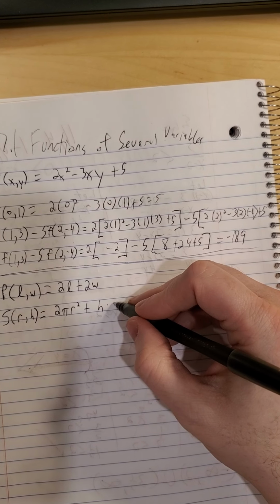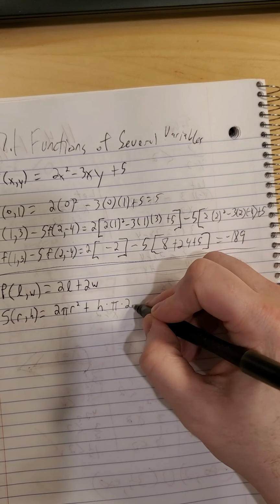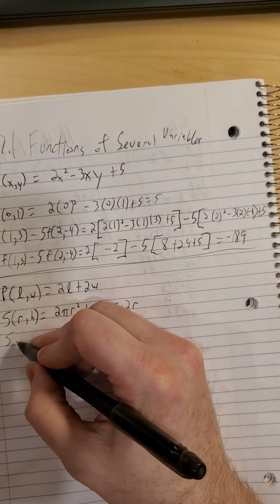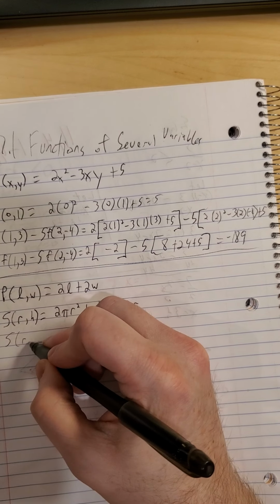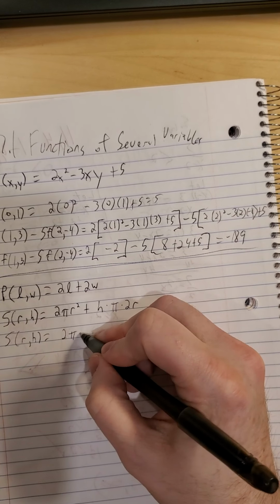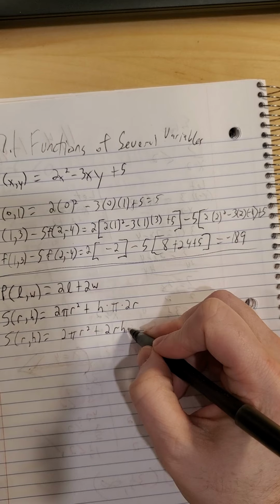Circumference of a circle is pi times diameter, or pi times twice the radius. So a little cleanup on that one. Surface area with respect to radius and height of a right circular cylinder, 2 pi r squared plus 2 pi r h.